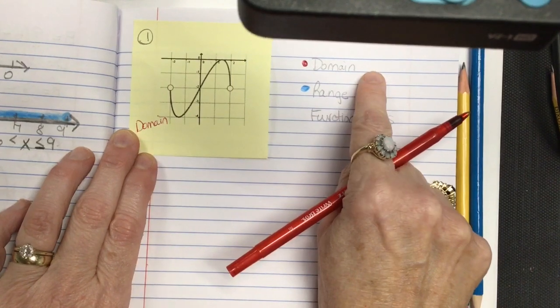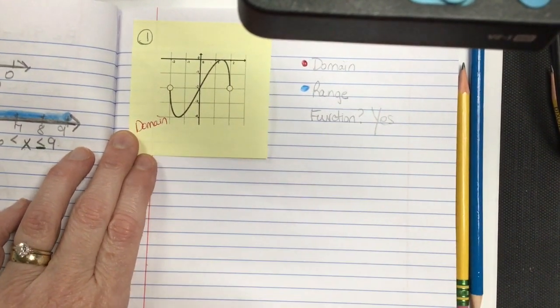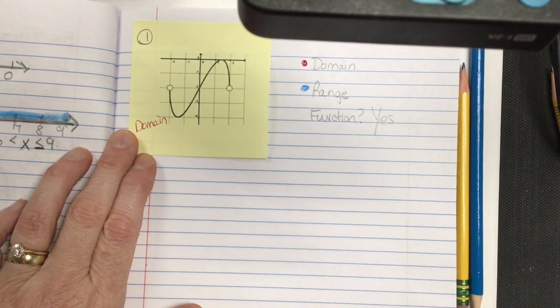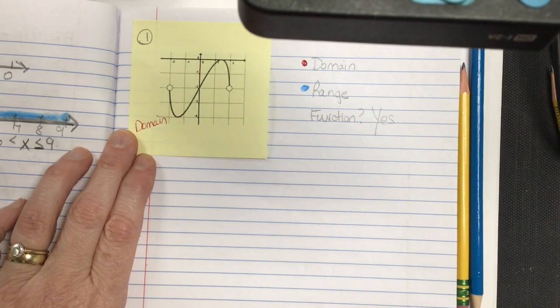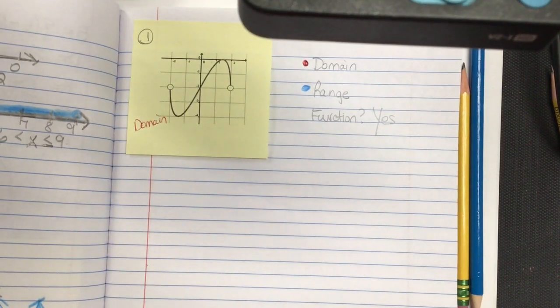And then we'll write right over here what it is as an inequality. Okay, I need to know what x's have y's. Even if it wasn't a function and had more than one, I still need to know what the y's are. Now, I need to know my endpoints first.